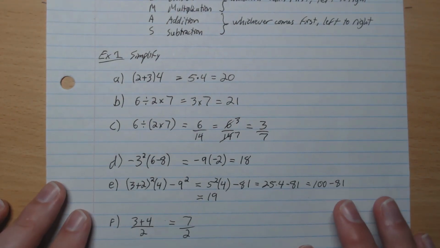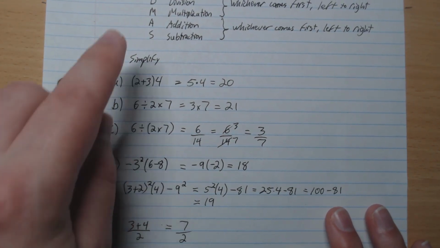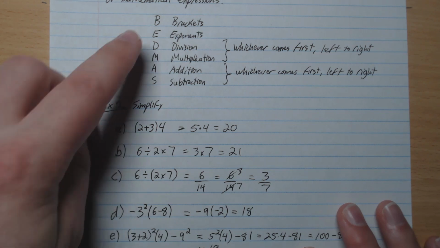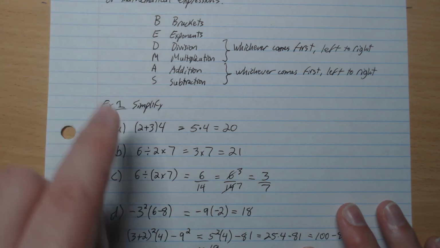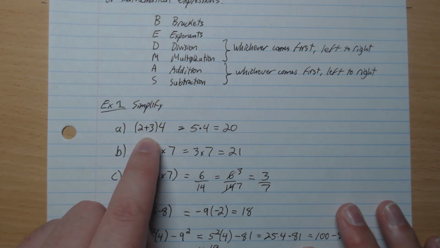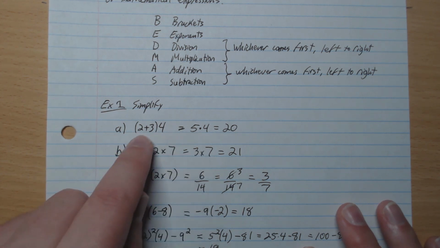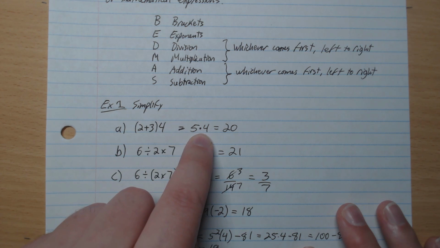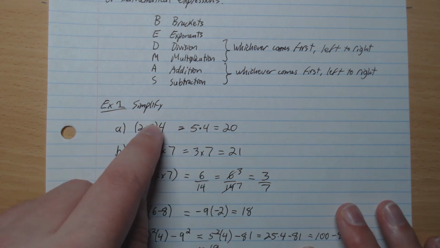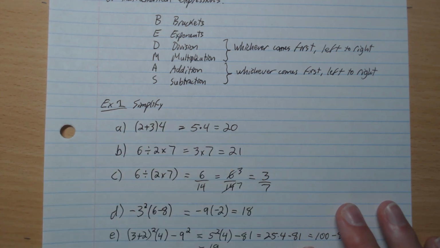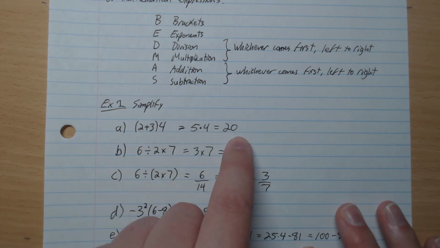So example 1, simplify. We're doing brackets first. BEDMAS, brackets come first. So what's in the brackets here is 2 plus 3. That's the first thing that we do. 2 plus 3 is 5. And the 5 here is times 4, right? All of this times 4. So 5 times 4 is 20. So this simplifies to 20.